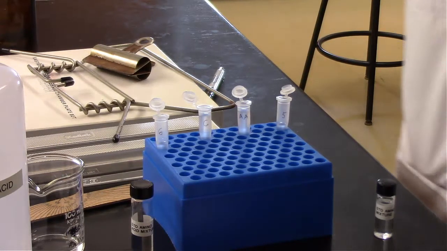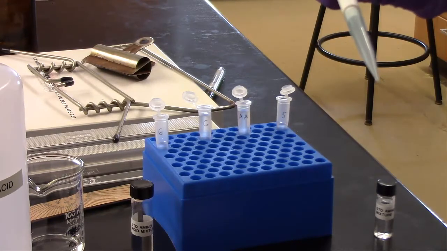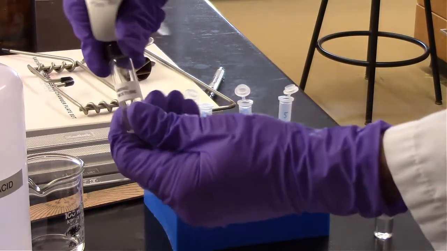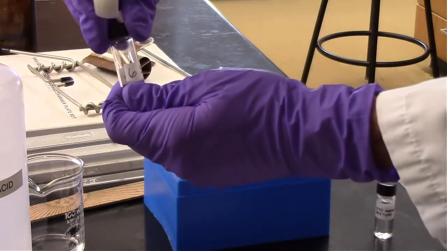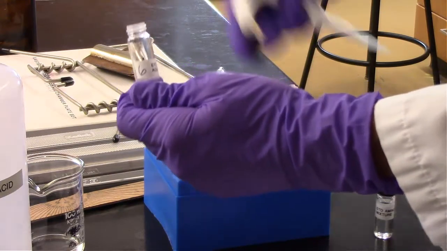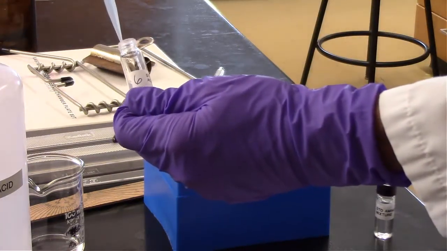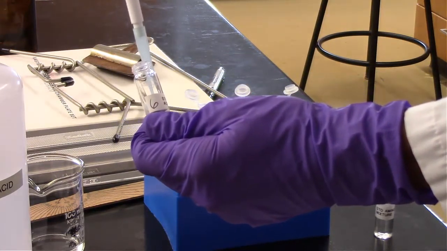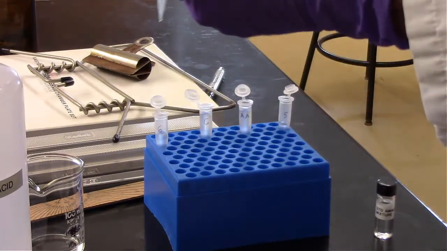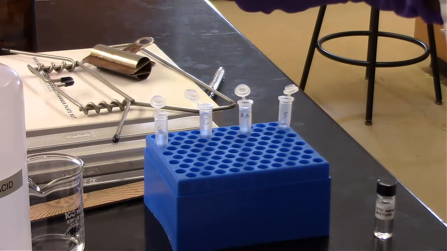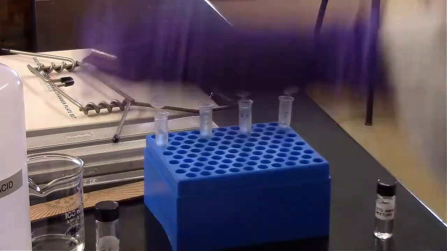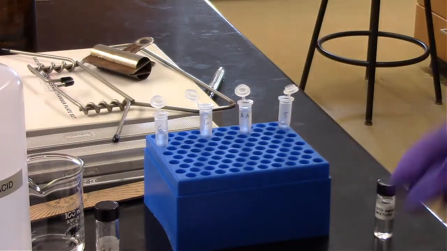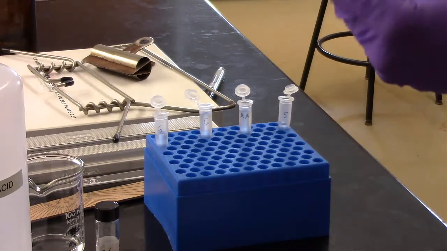And now we can go ahead and pull 400 microliters from each. So first from our 6. Now our 5 amino acid ladder.